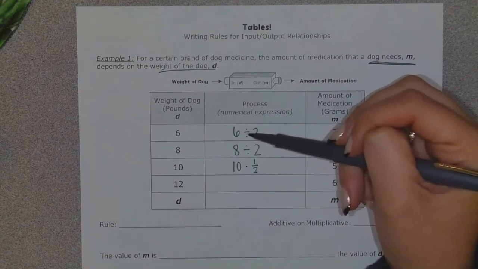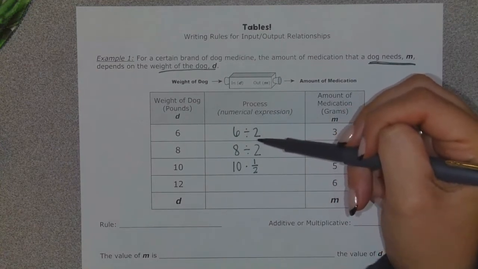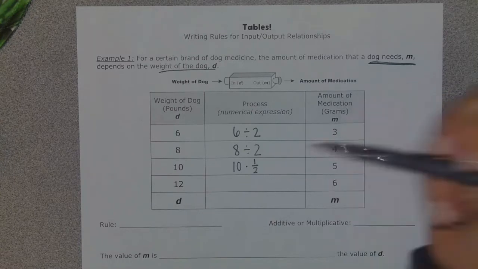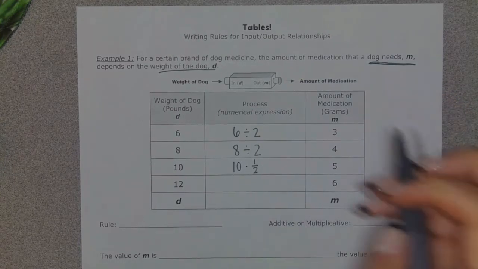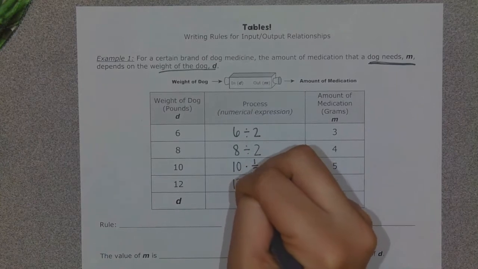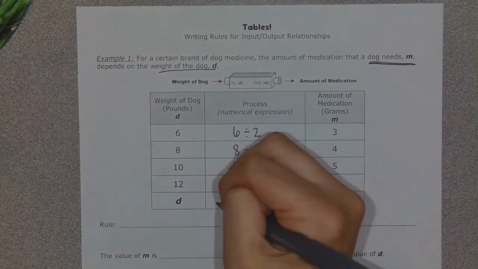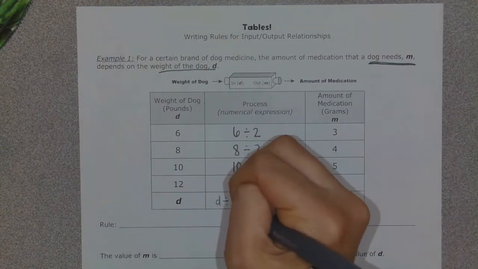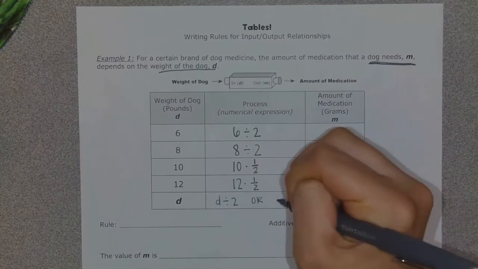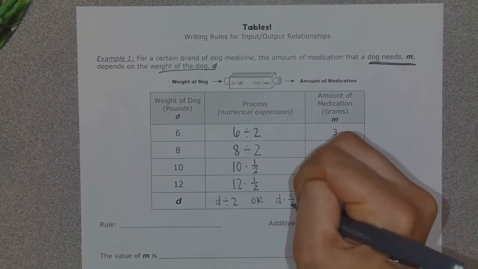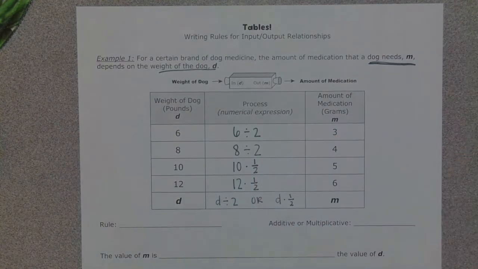So if I were to flip the second, that divided by 2, it becomes 1/2 and I'm multiplying. So they're the same thing here. So I'm going to write 12 times 1/2 will give me 6. And then this is just saying whatever I'm doing to D, so I could do D divided by 2 or D times 1/2, that will get me to M.